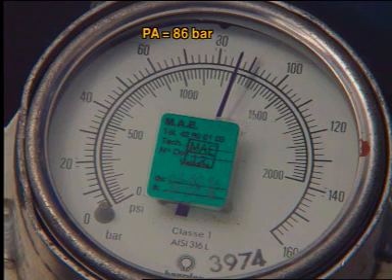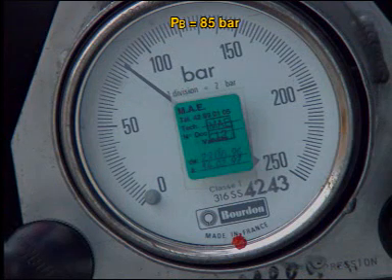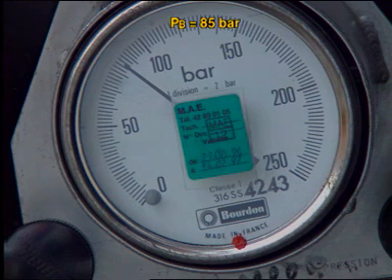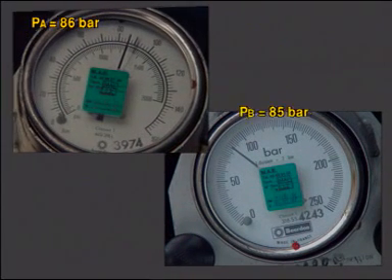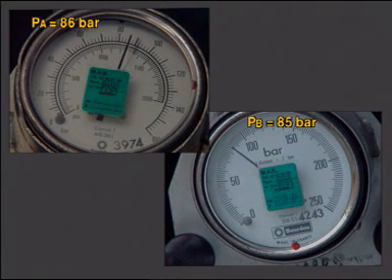Open the top charging valve, read and write down the pressure, and then close it. Open the bottom charging valve, read and write down the pressure, and close it. Make sure that the pressure at the top and bottom charging valves are the same, plus or minus 1.5 bar. If not, you have to do the procedure again, starting from the step where the floating piston must be moved to the top of the bottom chamber.